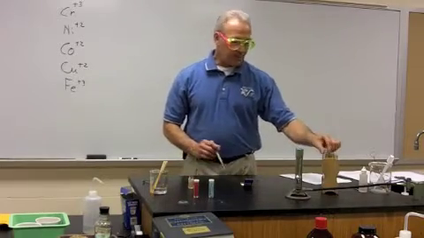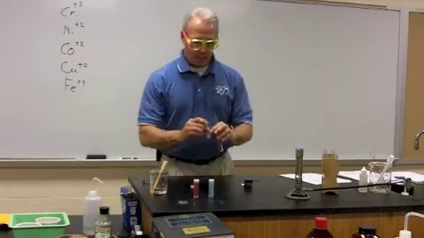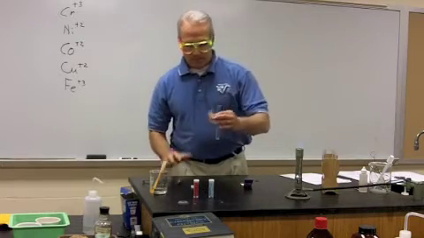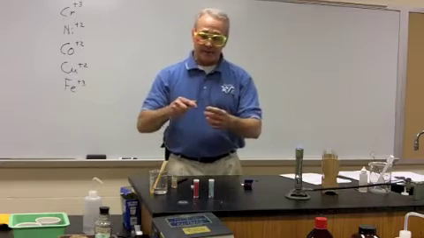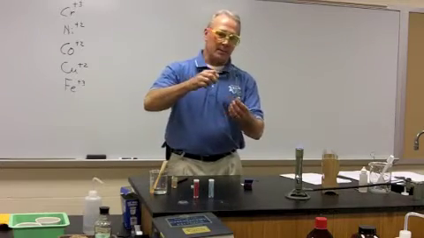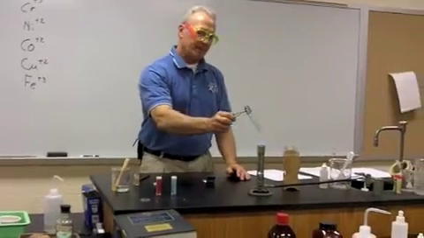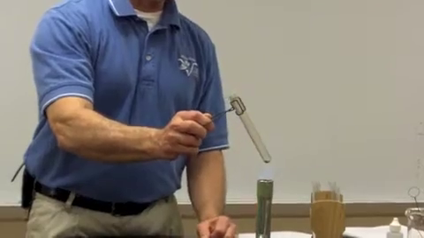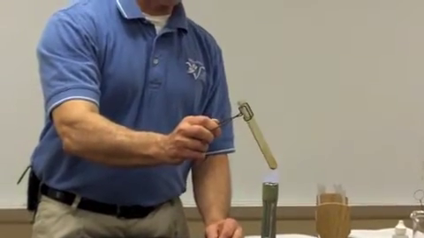For the fourth test, it's called the ignition test. What we'll do again is get a sample of our unknown, put it in the bottom of a dry test tube, and it does need to be dry, and we'll put the clamp on there and start heating this. We're going to try to ignite it, and basically we heat this to see if it's going to melt, which this easily does. And we continue to heat to see if a colored gas is produced.